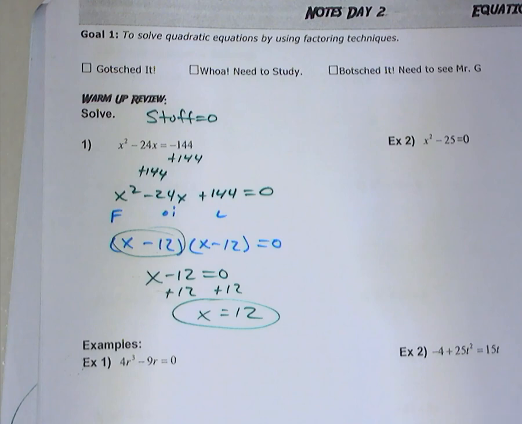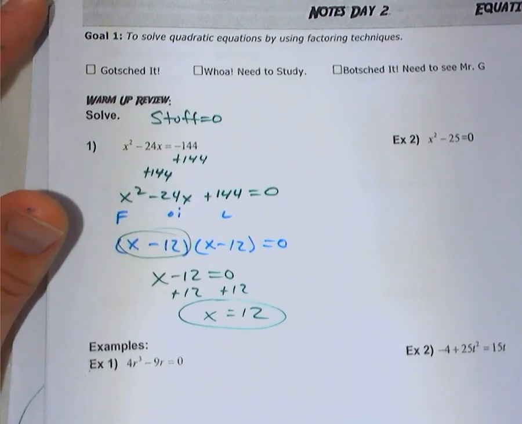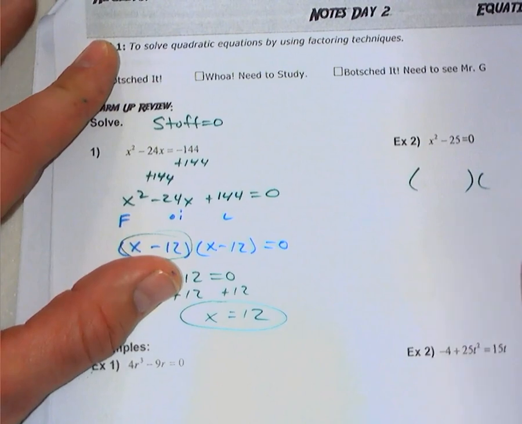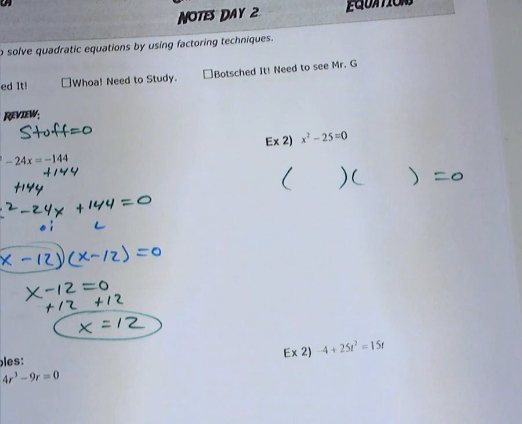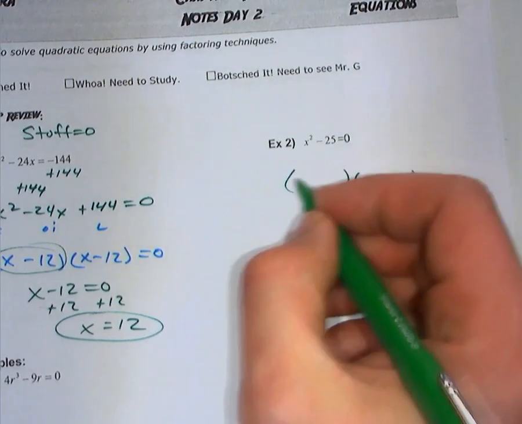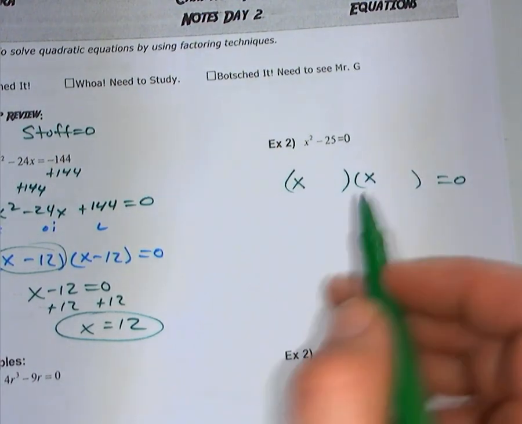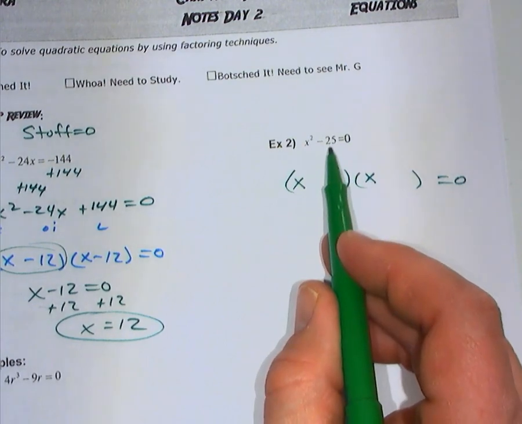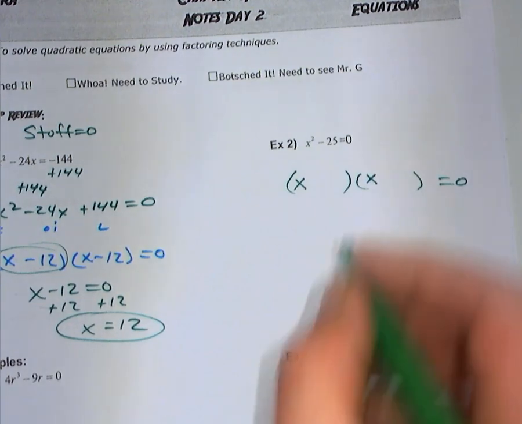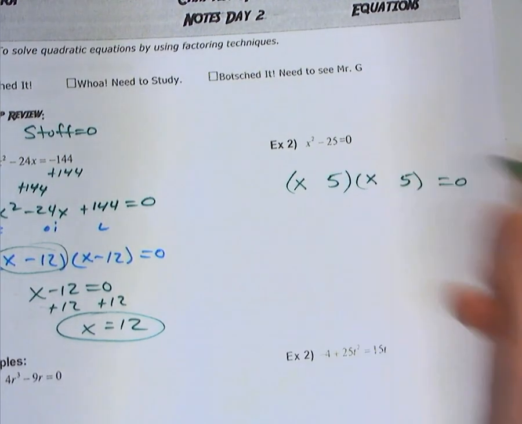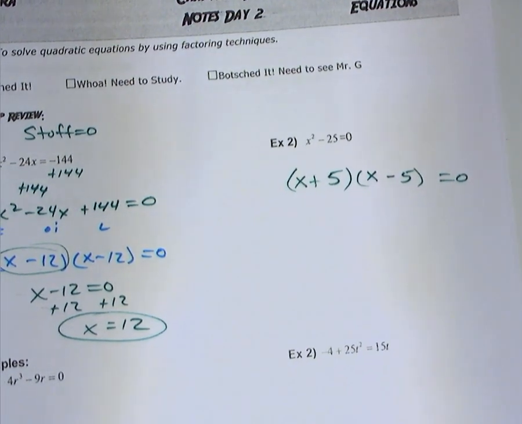Number 2, let's do a little factoring here. A little warm up. Teach me how to factor. X squared minus 25 factors nicely. Yeah, so we got x and x, right? And now we need factors of negative 25 that add up to nothing. There's no middle term. 5 and negative 5. Right, factors of a negative, one's a plus and one's a minus.